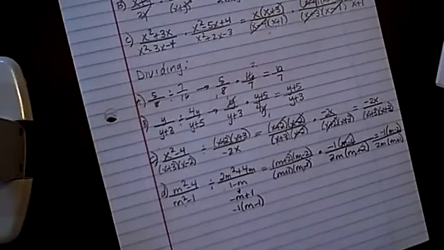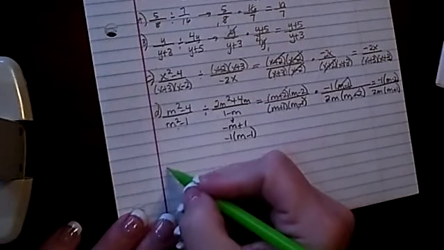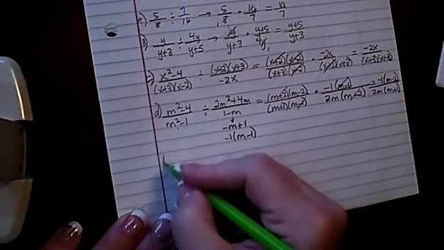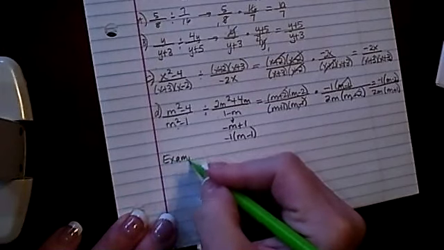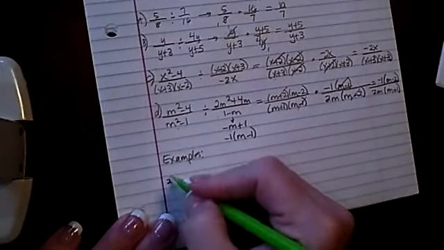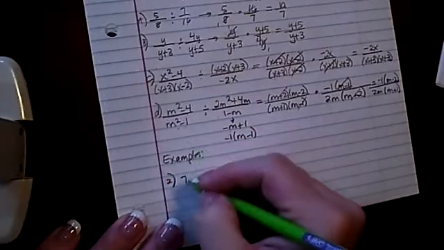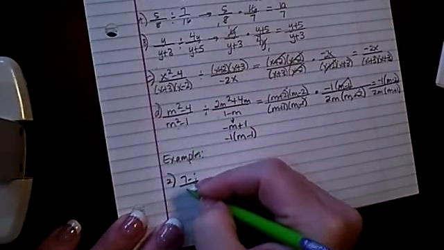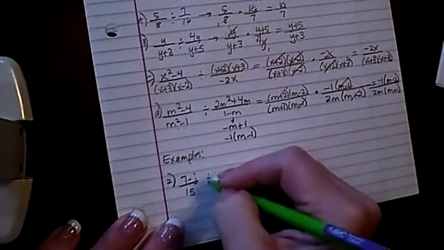Let's move on. You know, let's do some examples. I'm going to leave a couple examples for you to try on your study guide that you can kind of do on your own. Let's take a look at the second one. I'll label this number 2 for your examples. So number 2 is a 7 minus j over 15 divided by a j minus 7 over 27.